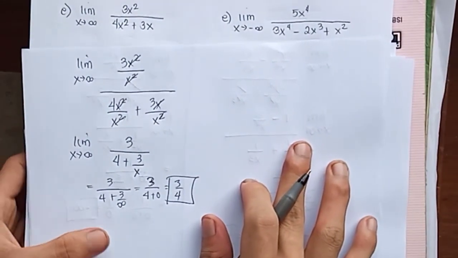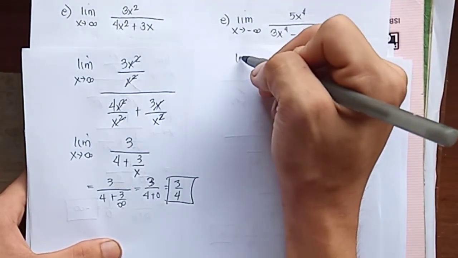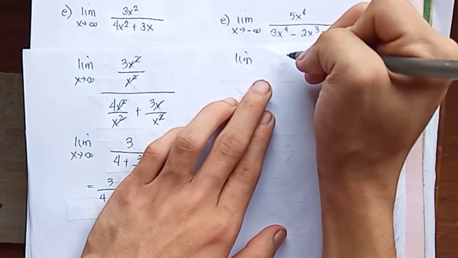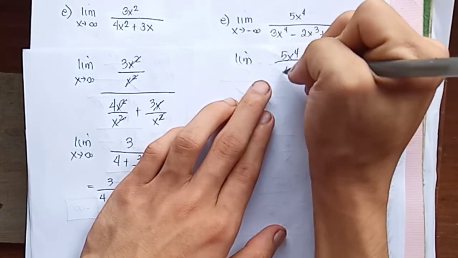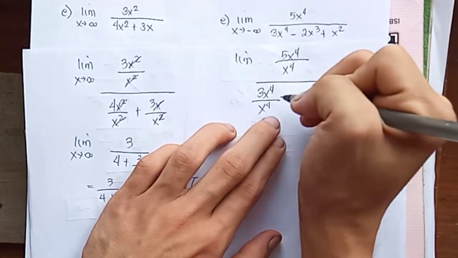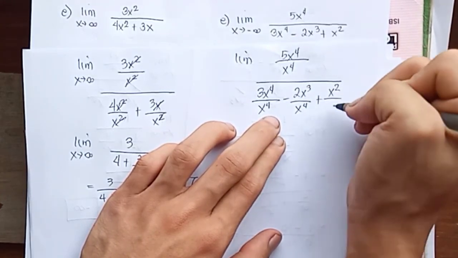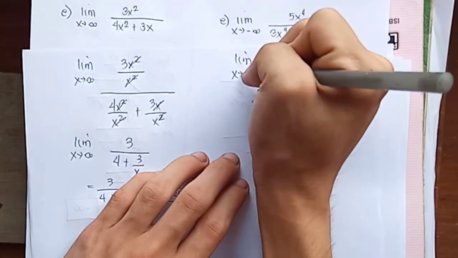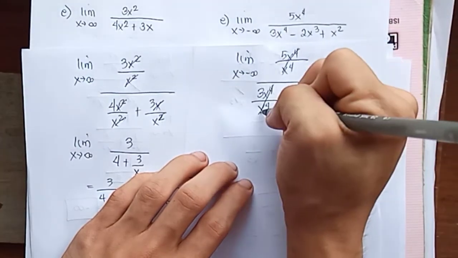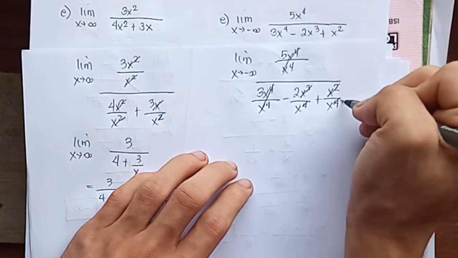How about letter E? The highest power of x is 4. So, I have to divide all the terms by x to the 4th. So, I have 5x to the 4th over x to the 4th, all over 3x to the 4th over x to the 4th minus 2x cubed over x to the 4th plus x squared over x to the 4th. Okay, simplifying those, we have cancel here, na-cancel to, natira dito ay x, na-cancel to, natira dito ay x squared.